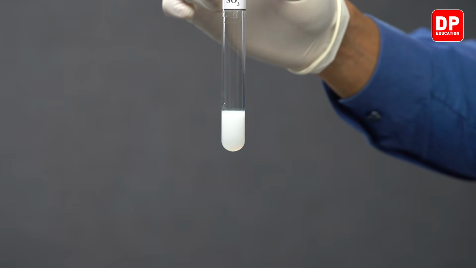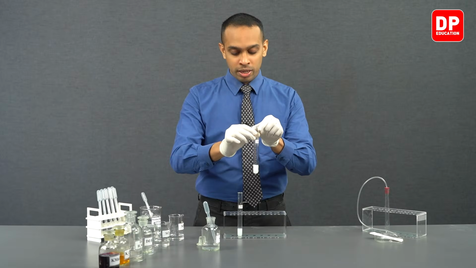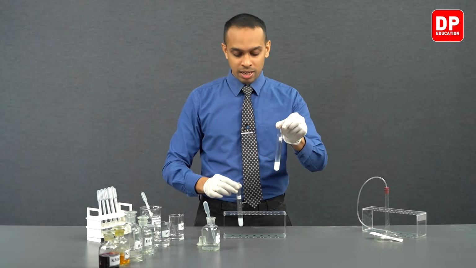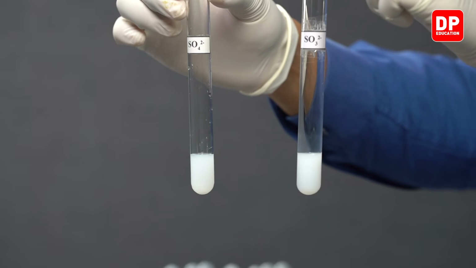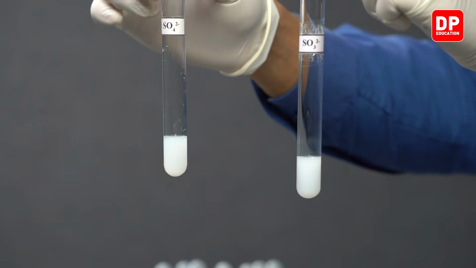This white precipitate was formed due to the formation of barium sulfite. Barium sulfite is a water insoluble precipitate, just like barium sulfate. So let's compare it side by side. You can observe barium sulfate over here.